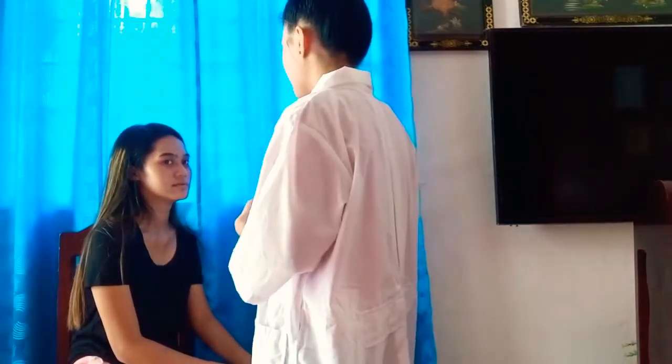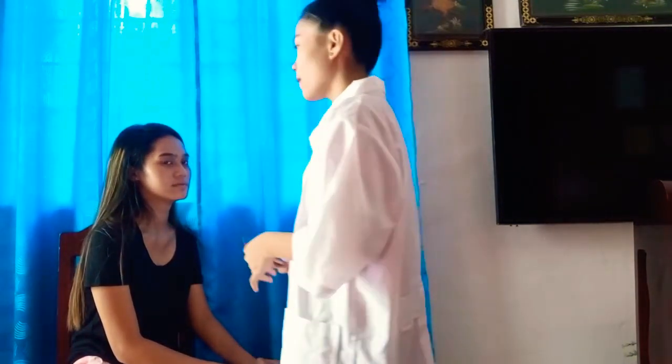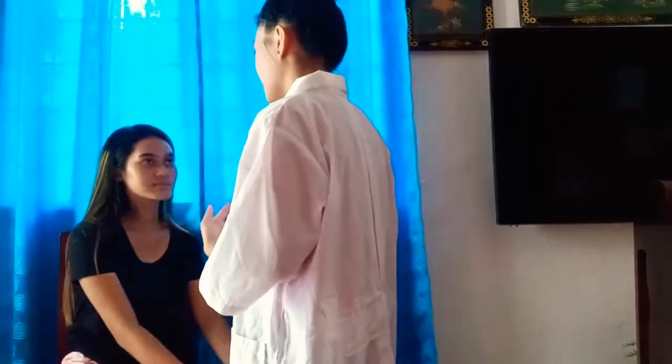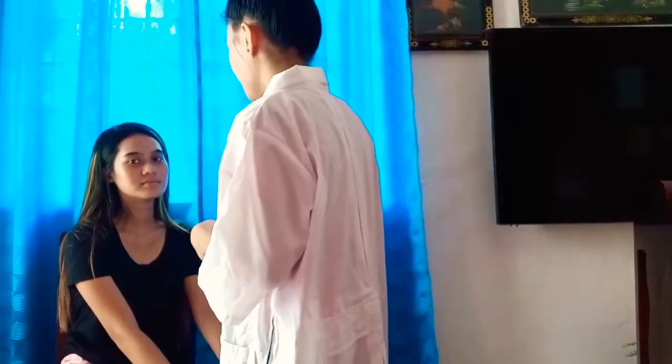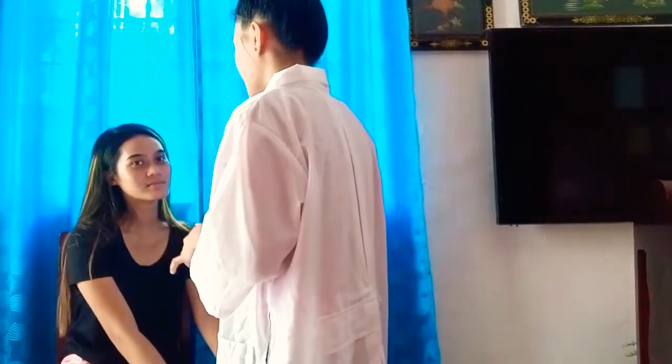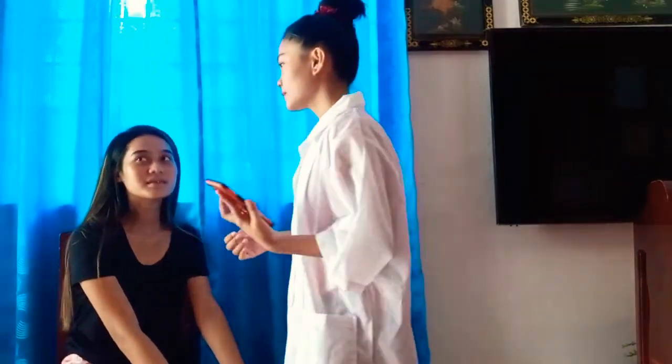Now we're going to proceed to checking the constriction of the patient's pupil. So I dim the light. So ma'am, I'm gonna check your eyes, okay? I'm just gonna shine a light on your eye. Is it okay with you? So I want you to look at that object right there.